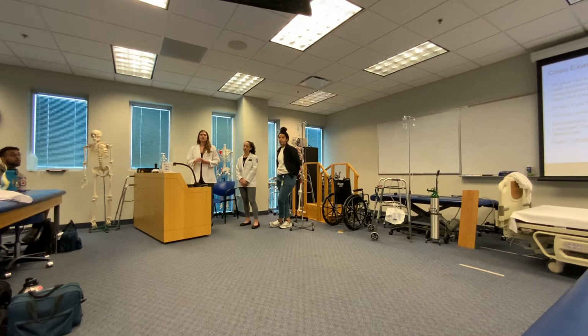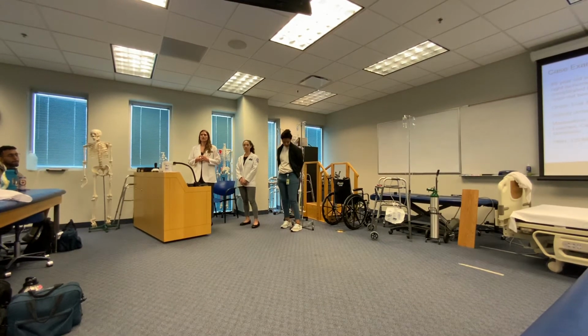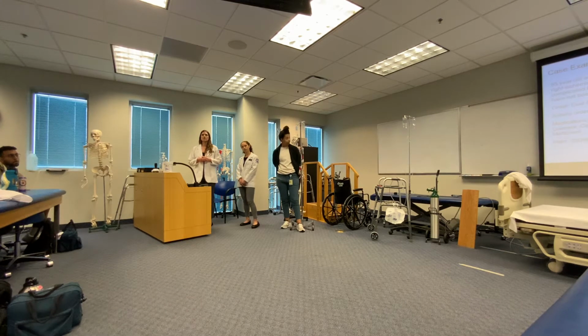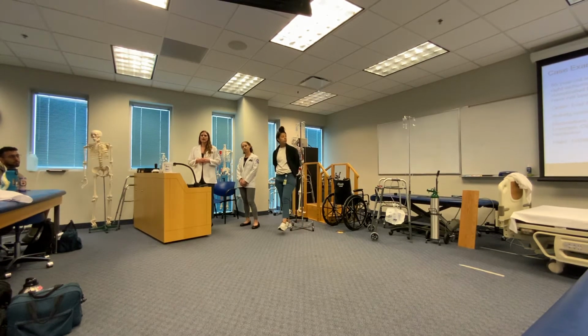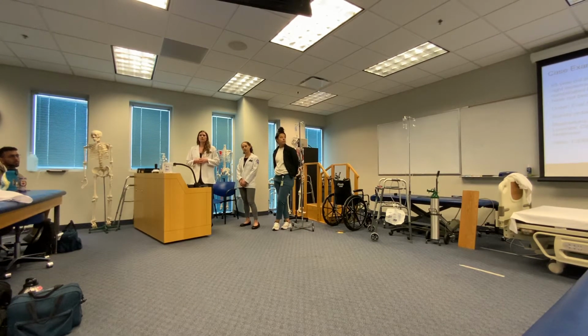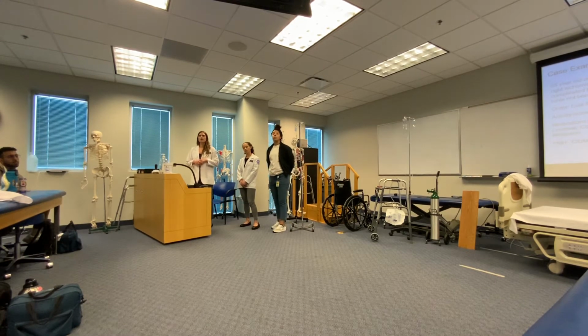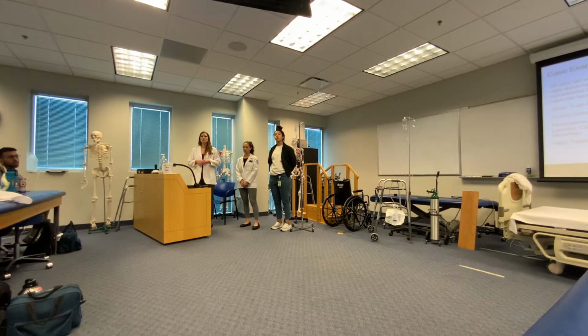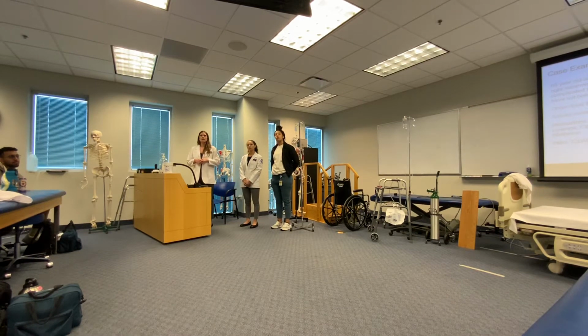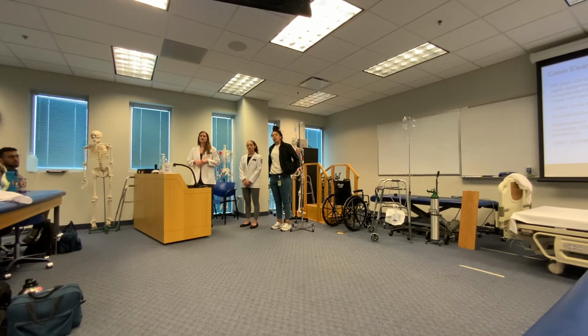So for significant subjective findings, the patient does not know the date or where they are, no history of falls, lives alone with family living nearby, 1-story home with 1 step to enter, they have a walk-in shower with no grab bars, prior level of function independent with gait and ADLs, they enjoy short walks and game nights with friends. Their goal is just to go home.